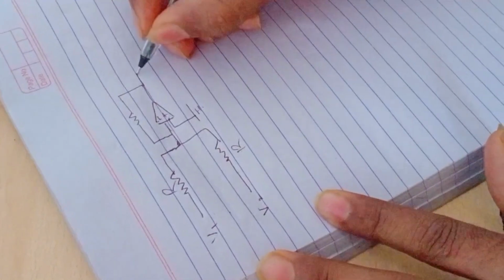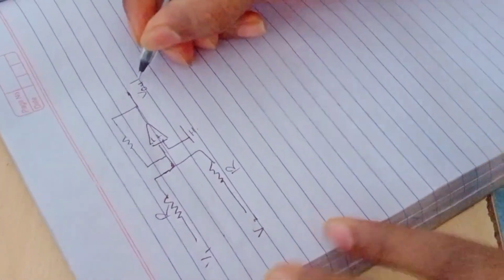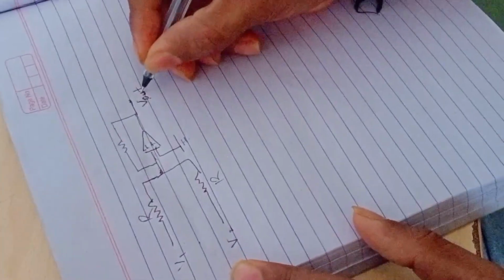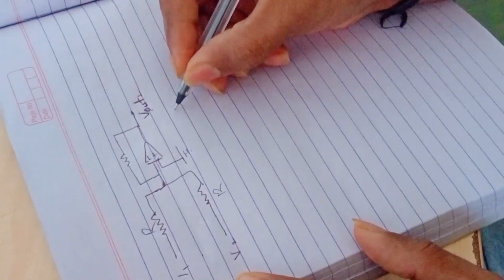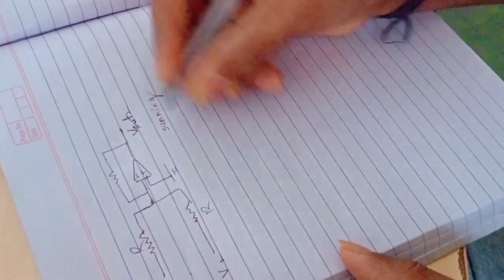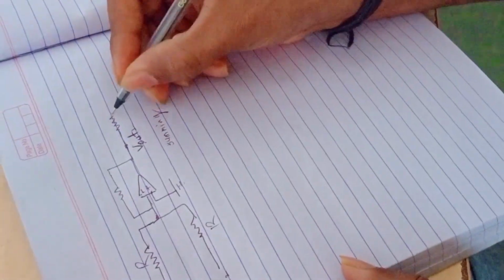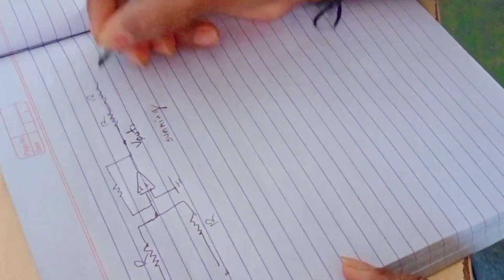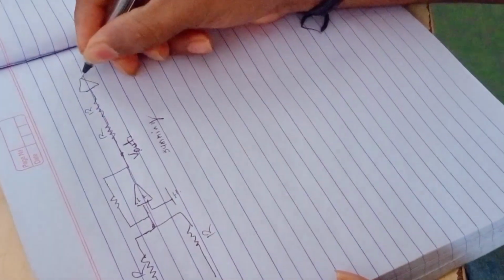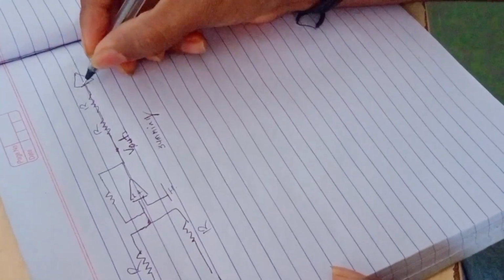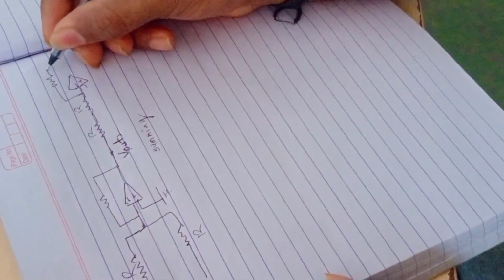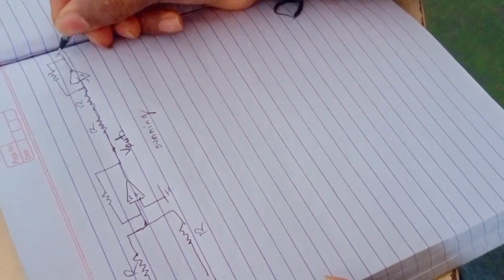So up to this is the V out 1, which is the summing op amp, and after that we connect two R valued resistance, and then we connect it to the inverting terminal of another op amp, and R feedback here is of value R, and we get V out.